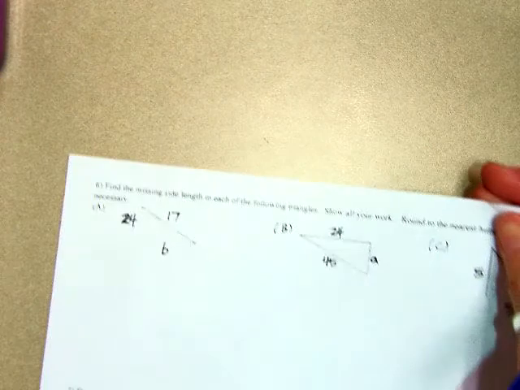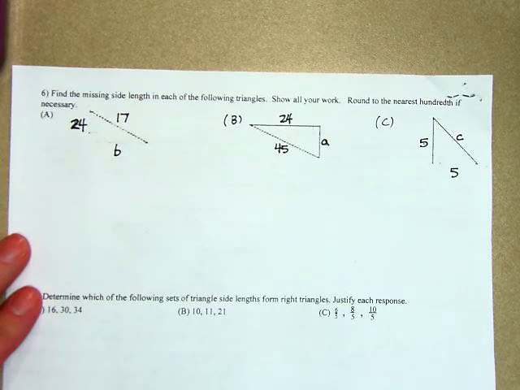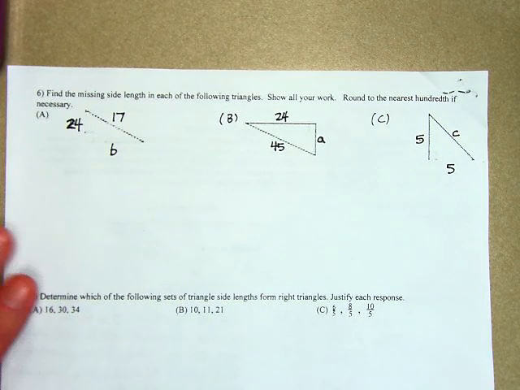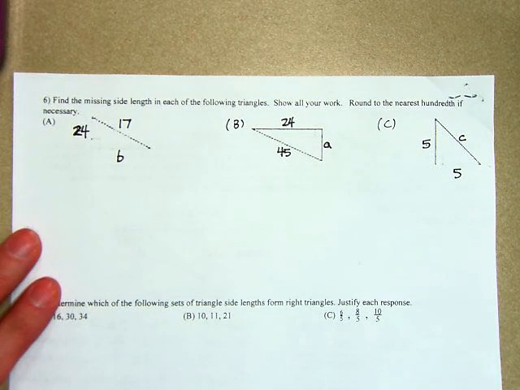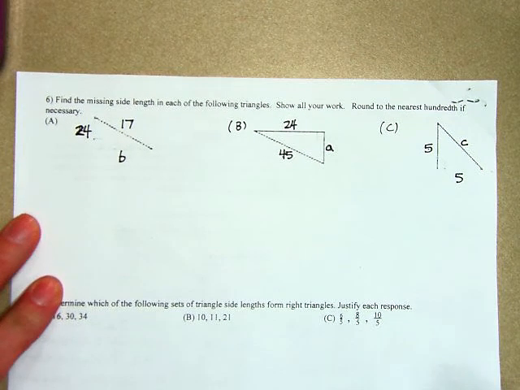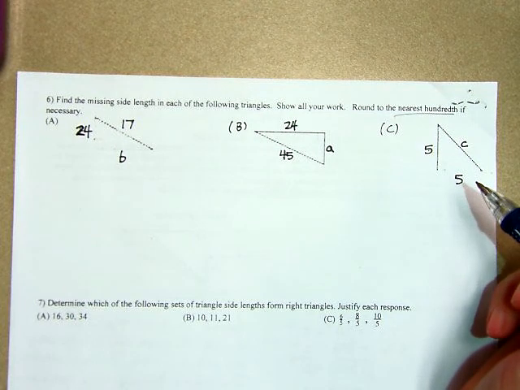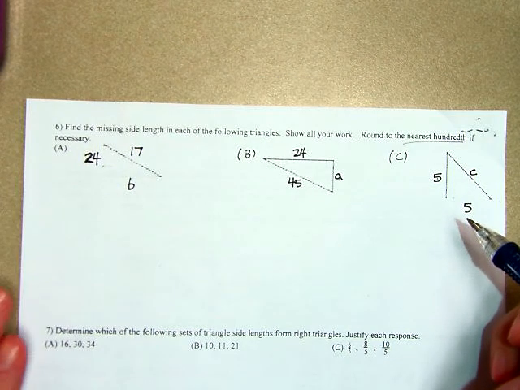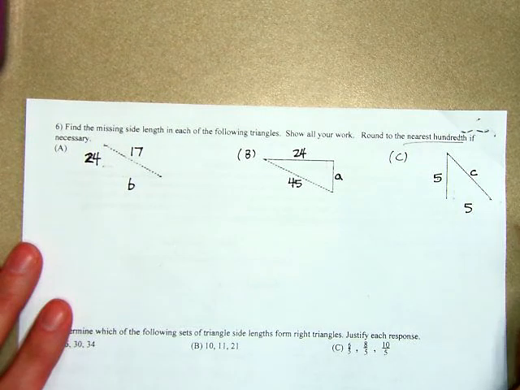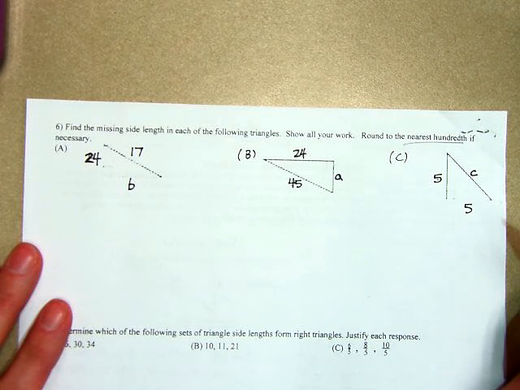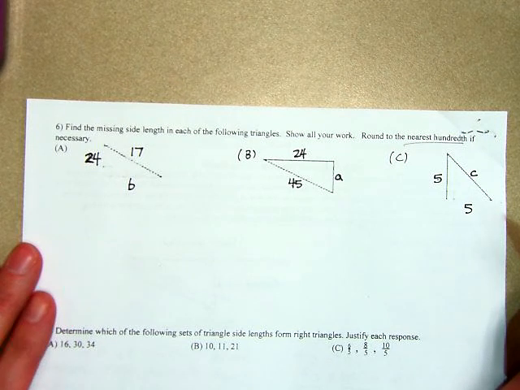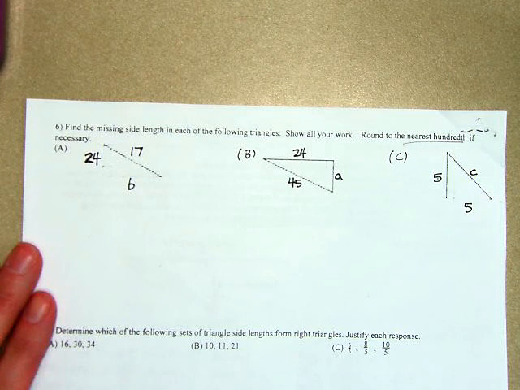Alright, so number 6 on the back. Okay, so here we have missing lengths on each of the triangles, and we need to show all our work and round to the nearest hundredth if necessary. Alright, so let's see here. I hope your numbers are the same as mine. For some reason, I feel like mine are different, but we'll find out here.